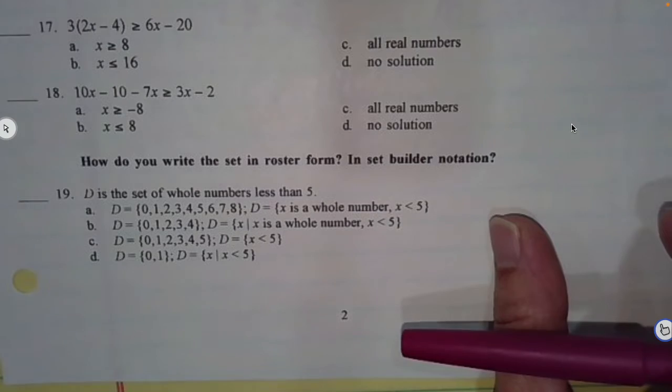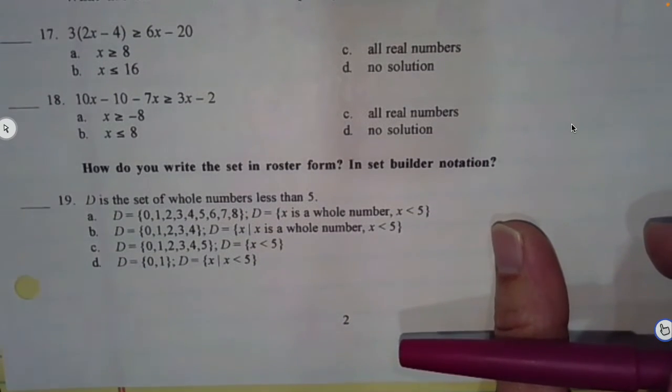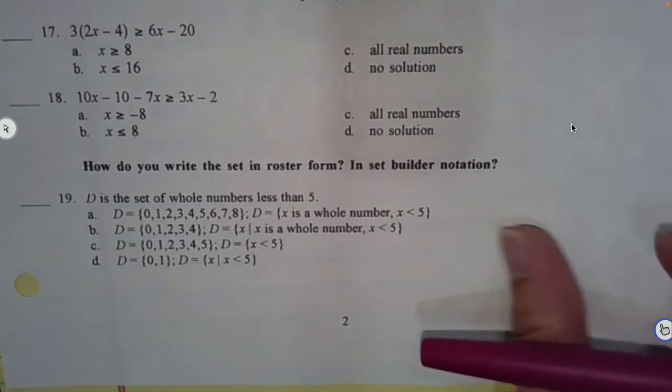Okay. Does anybody have a question on that page? We just finished page 2. No? We're good with that one. Okay. Let's keep moving along. Number 20.